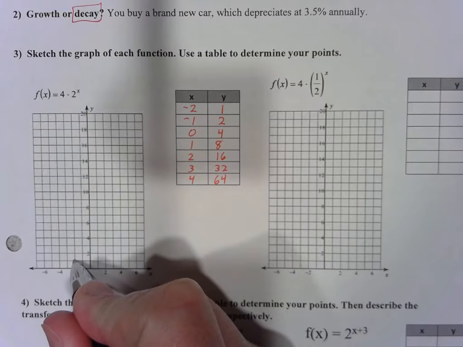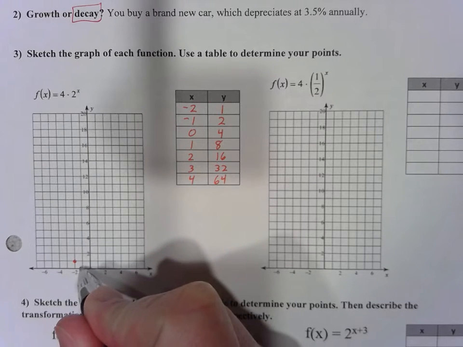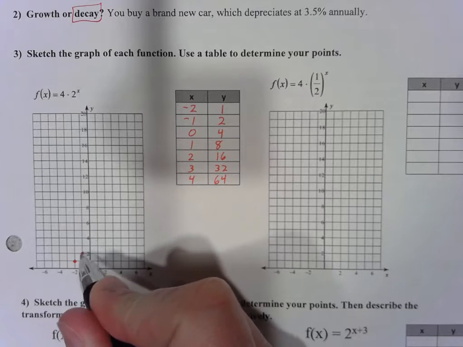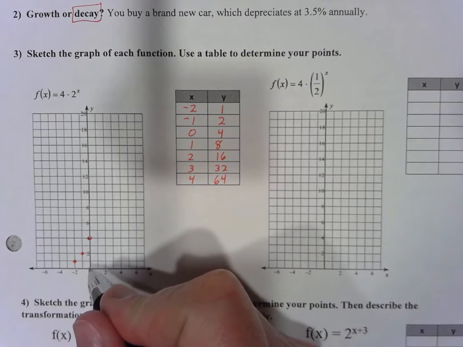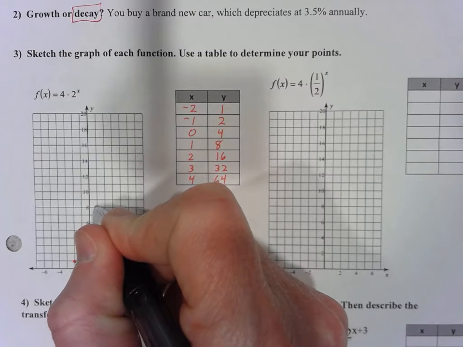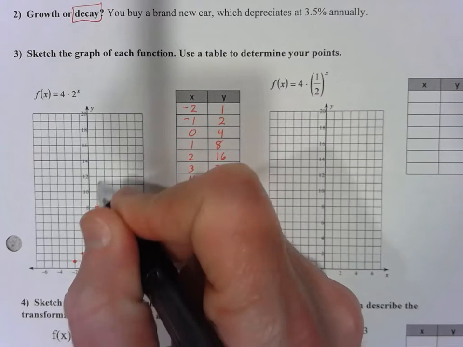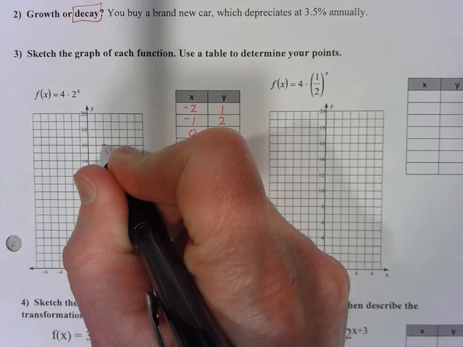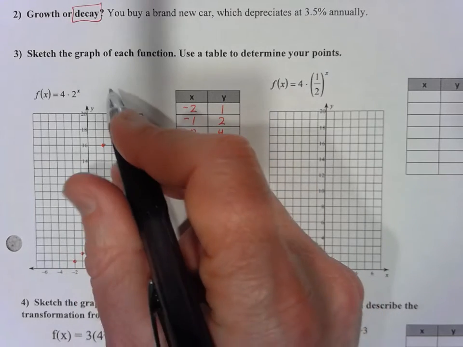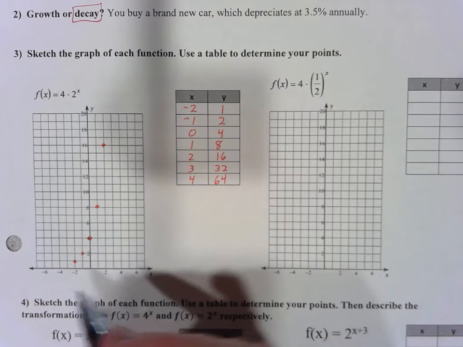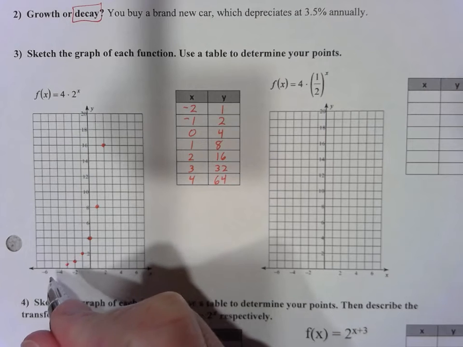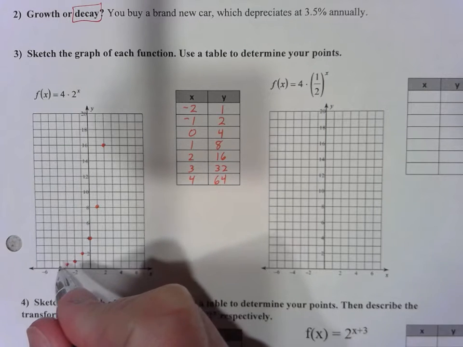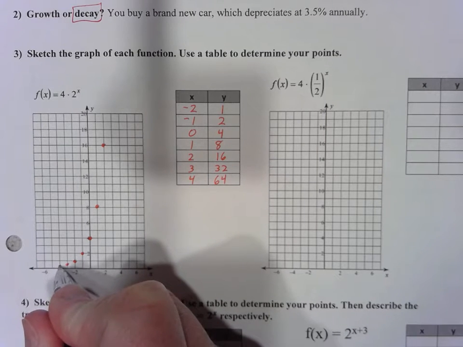So as I go to plot these on the graph, -2 goes with 1, -1, 2, 0, 4, the y-intercept is 4, 1, 8, 2, 16, and 3 is 32, which is well off the graph. So if we try -3, we should get 0.5, and at -4 we should get 0.25.